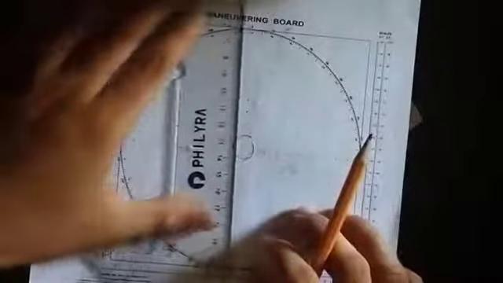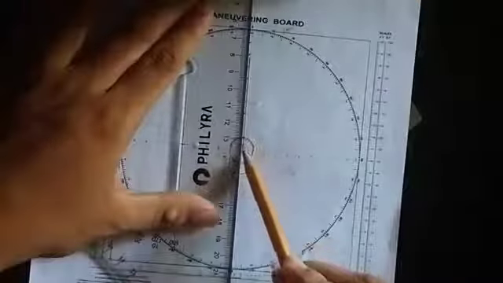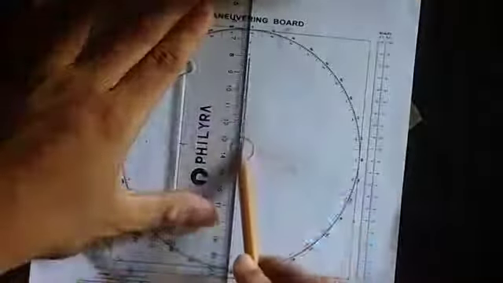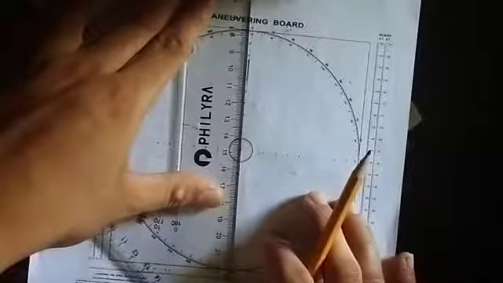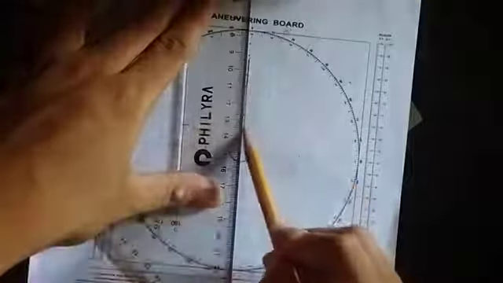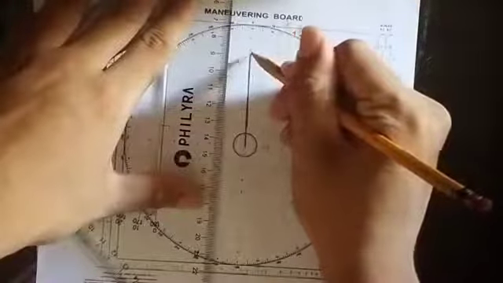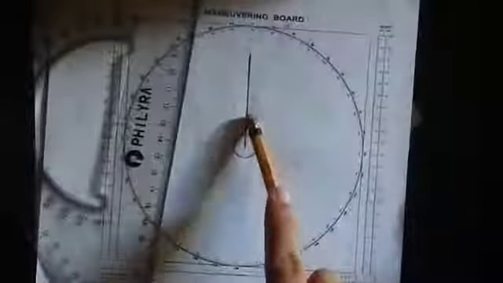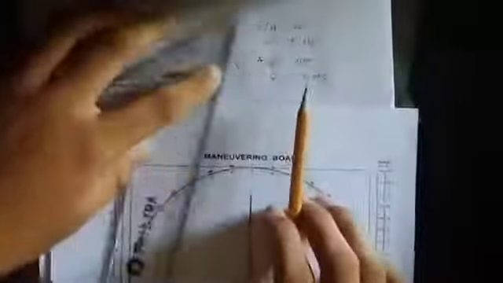And all we need to do is to draw a line. So this is our ship's heading, 360 degrees or 0 degrees with a speed of 50 knots.